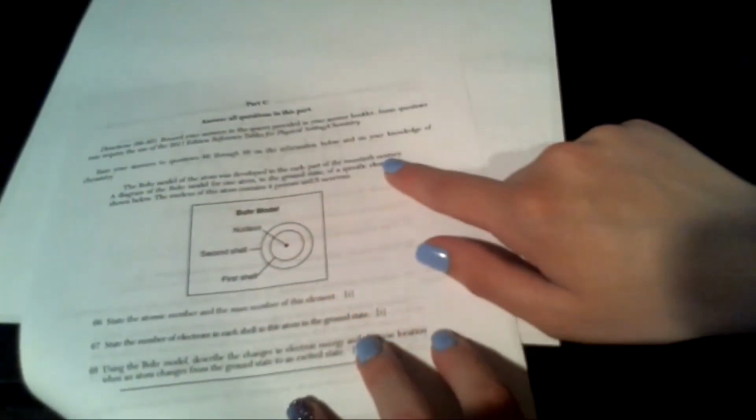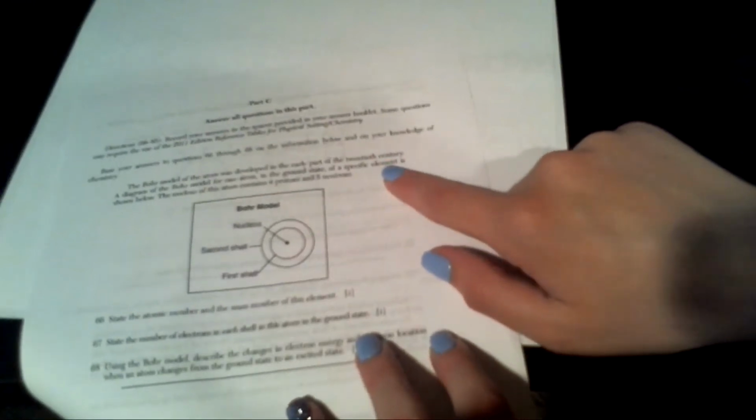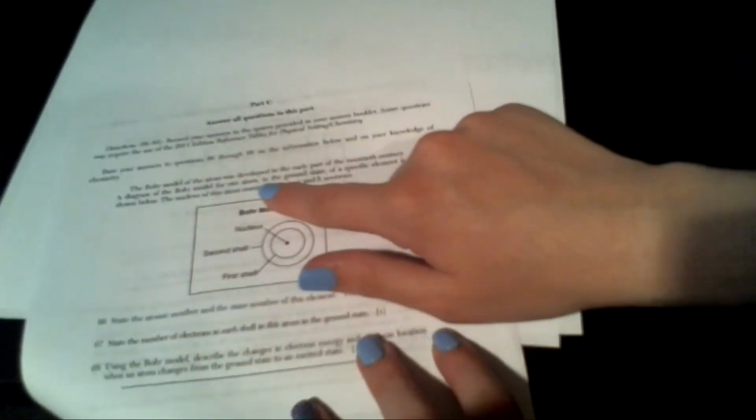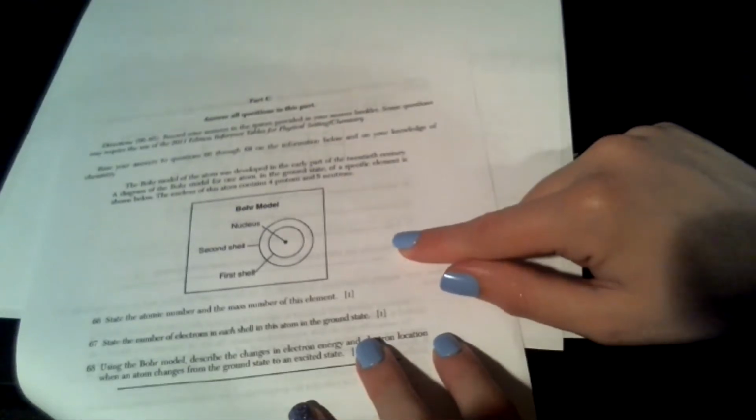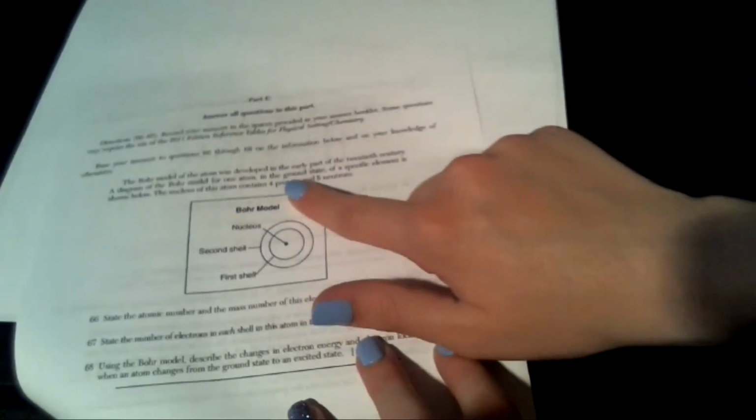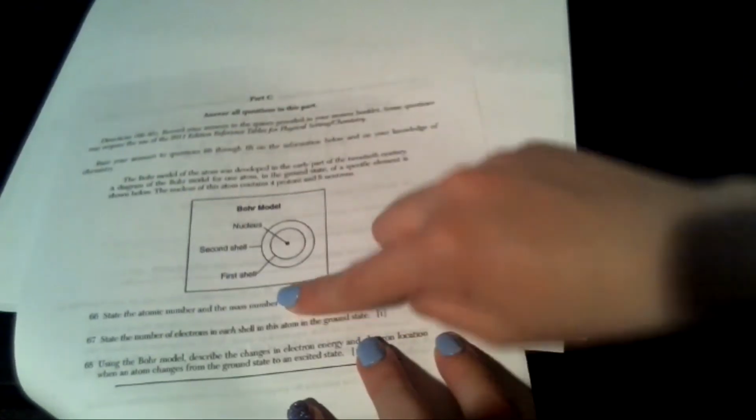Okay, so part C, the first thing we're looking at is this Bohr model. This paper is so freaking annoying. Bohr model of the atom was developed in the early part of the 20th century, 1911. The diagram of the Bohr model for one atom in the ground state of a specific element is shown below. The nucleus of this atom contains 4 protons, 5 neutrons. State the atomic number and the mass number.